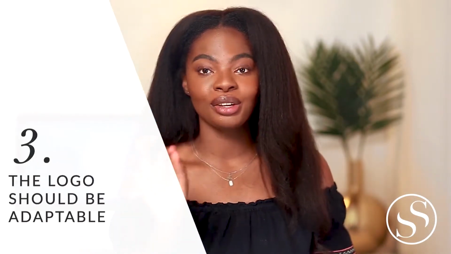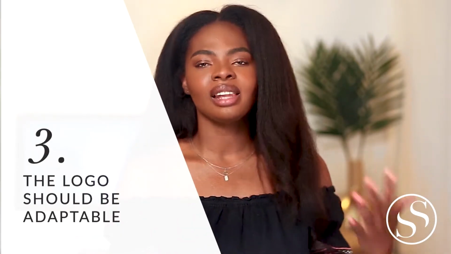Tip number 3, your logo should be adaptable. Now let me give you an example. Let's say you had a logo design and it is just absolutely gorgeous. It's in this long rectangular form, horizontal in all its splendor. But let's say you need it in a circular form, perhaps for Instagram, or a square form for Facebook, LinkedIn, what have you. Does that logo still look good in those platforms?